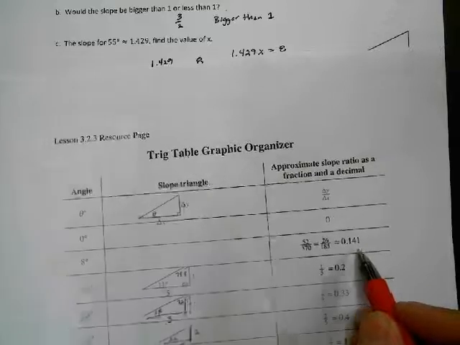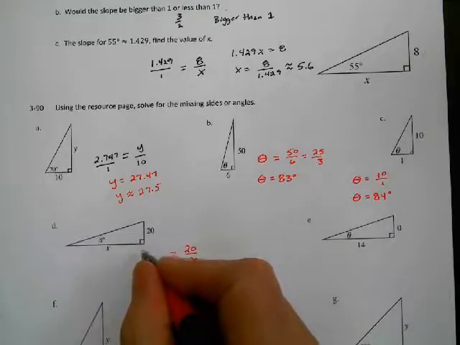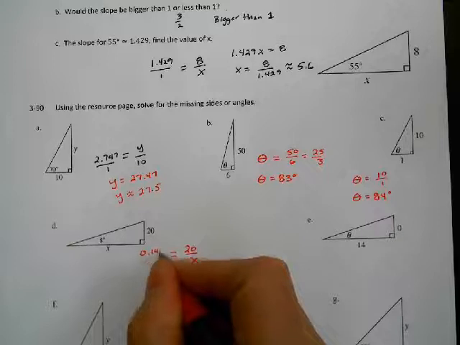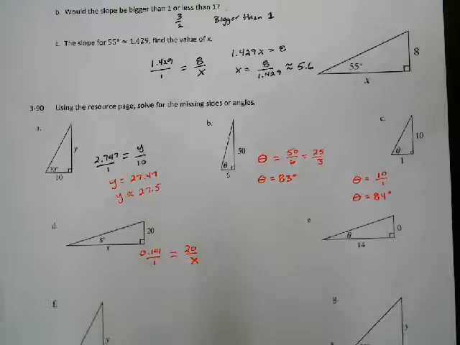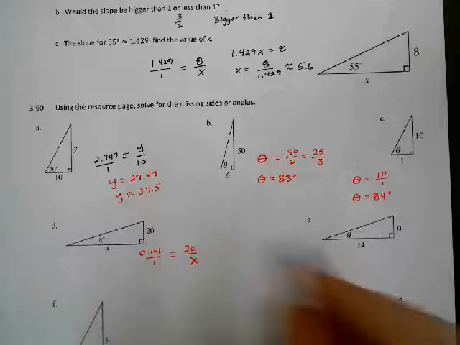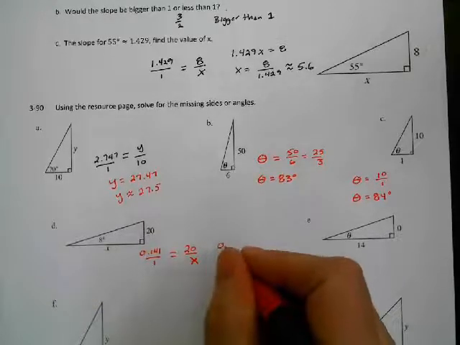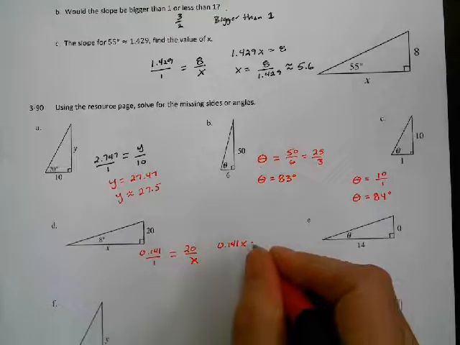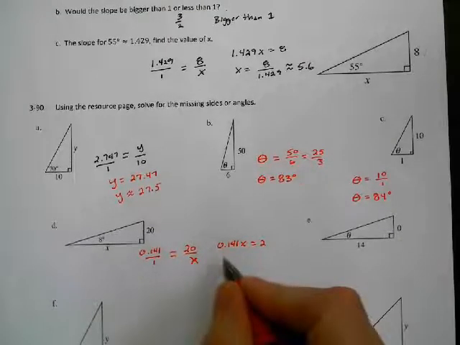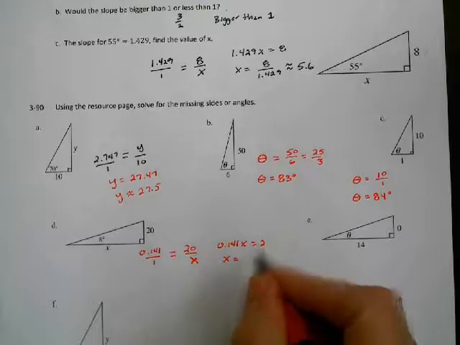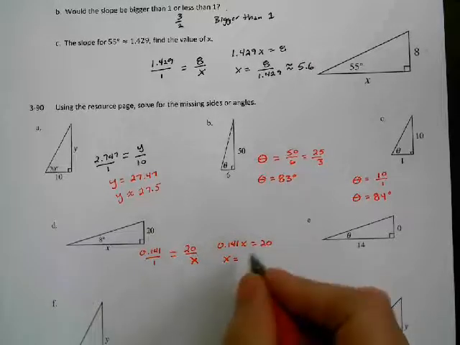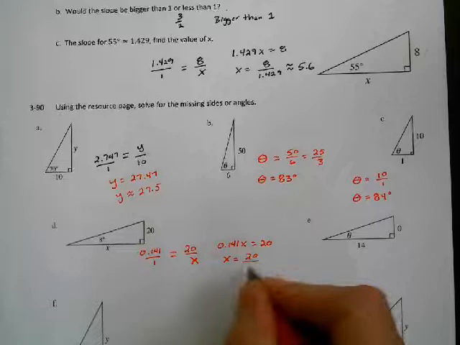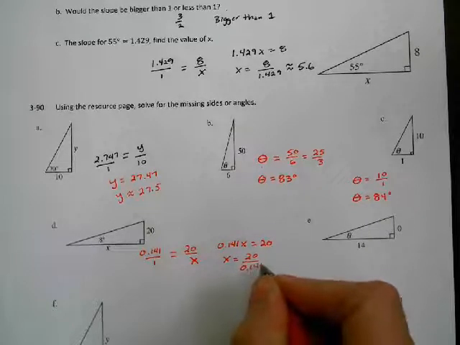So we're going to say 0.141/1. And now we can use cross products. So x times that is 0.141x, and then 1 times 20 equals 20. To solve for x, I will now divide 20 by 0.141. Calculator time.